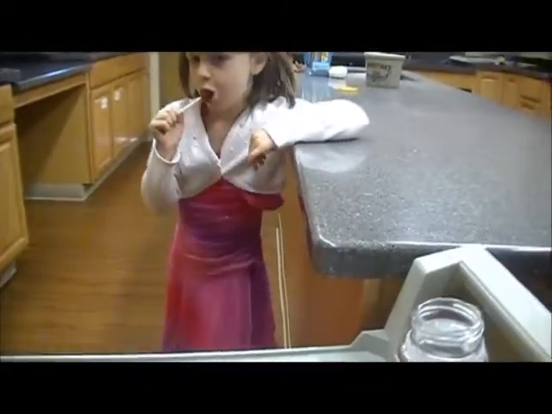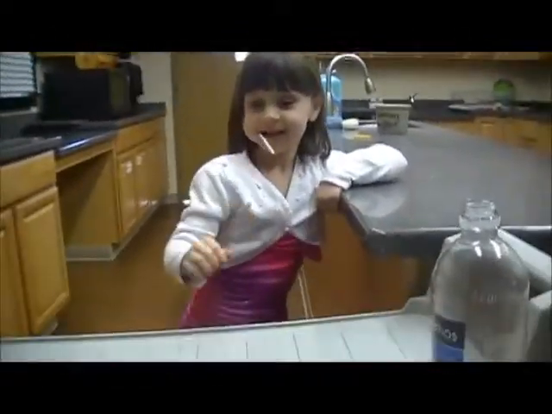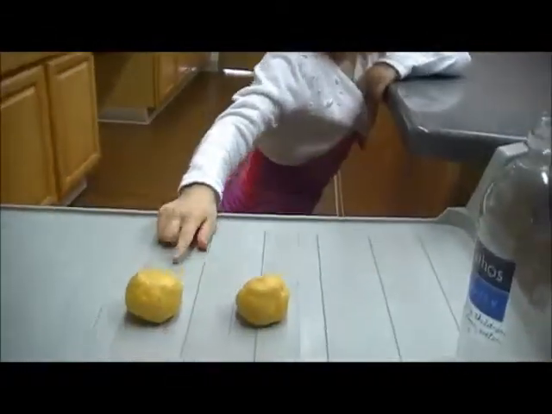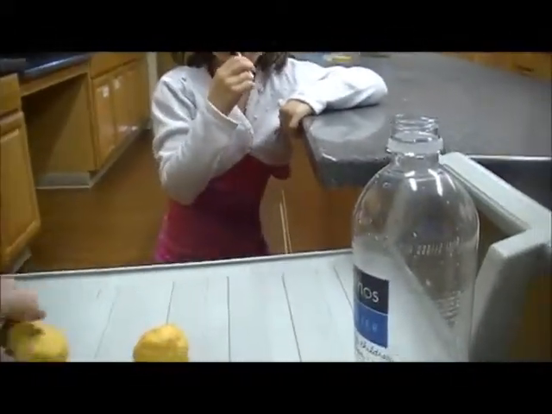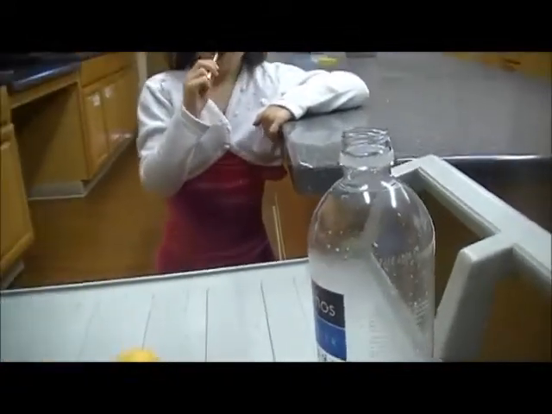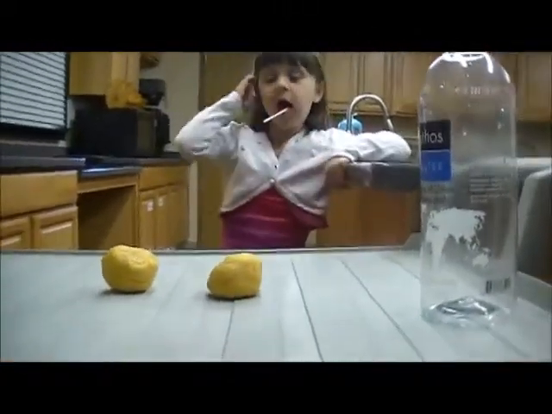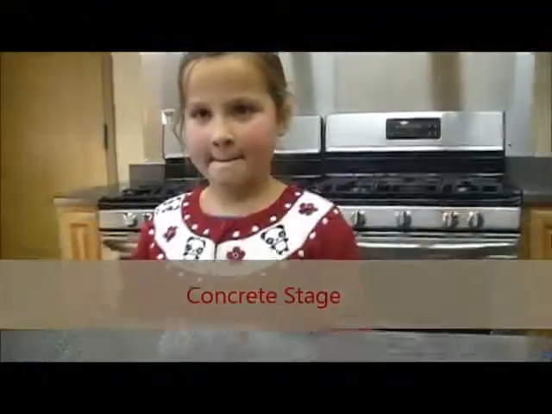All right. All right, does this one still have more Play-Doh, or does this one, or are they the same now? This still has more. That one still has more Play-Doh? All right. Are they back to the same amount? All right. And that's it.